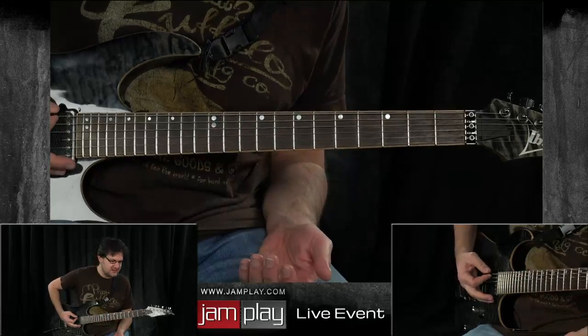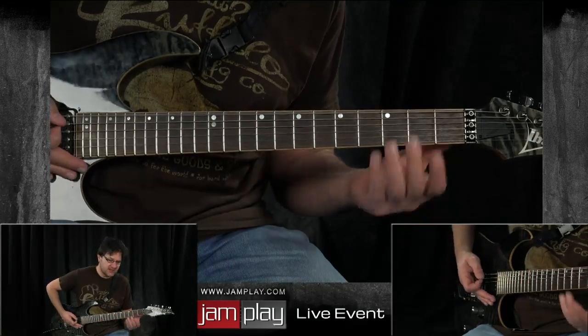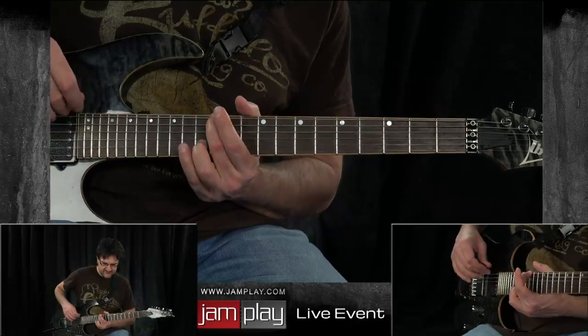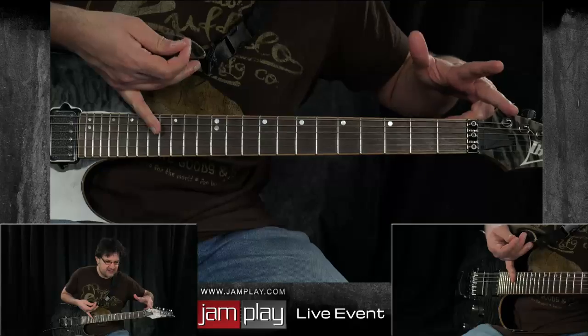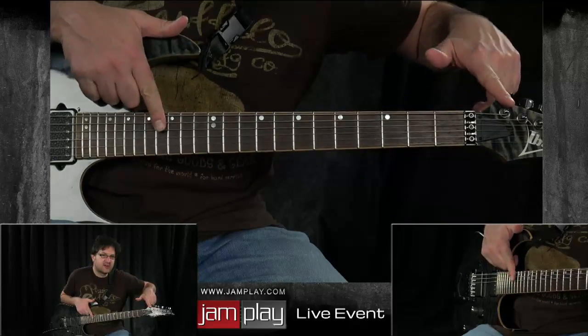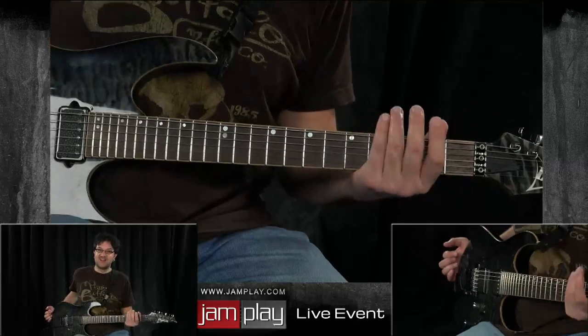In this case, it's an E. If I play the open string, that's an E. 12 frets higher is another E. They have the same function, and that's 8. The eighth interval is called the octave. So basically, that's it in a nutshell.